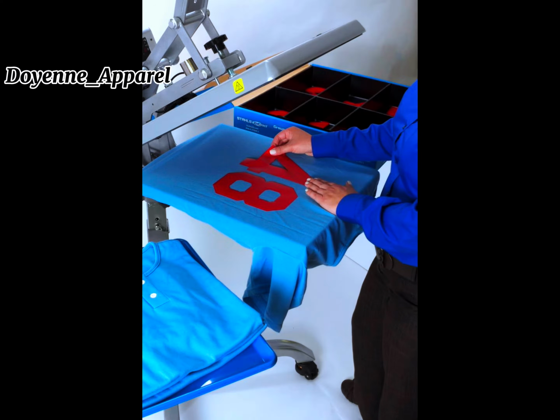The beginning of learning streetwear is also the beginning of learning the act of customization.